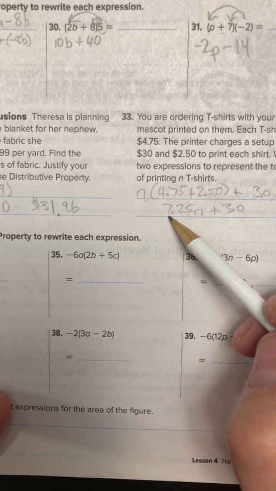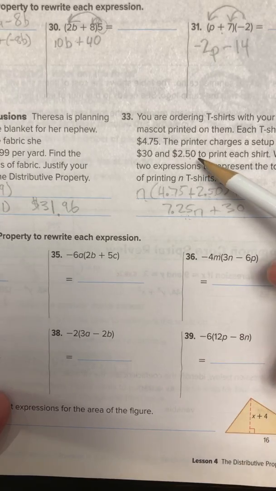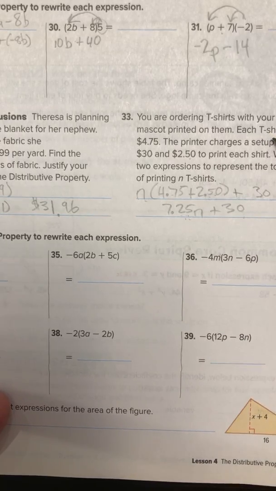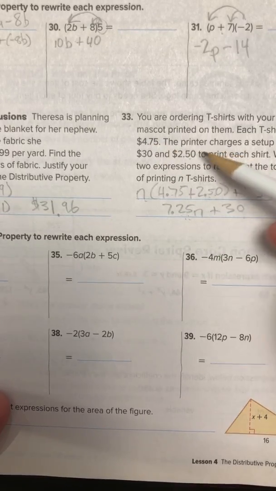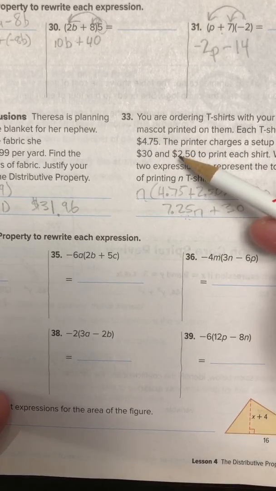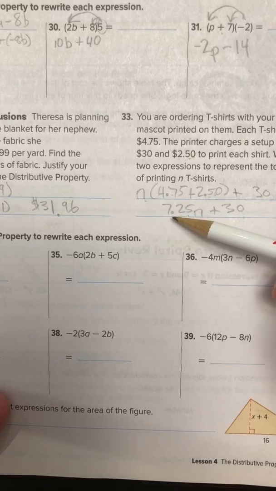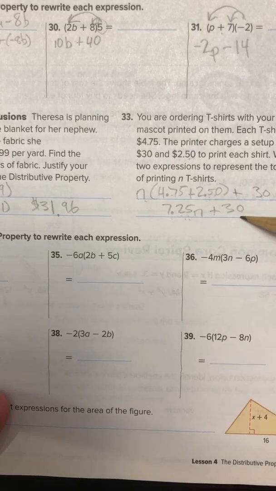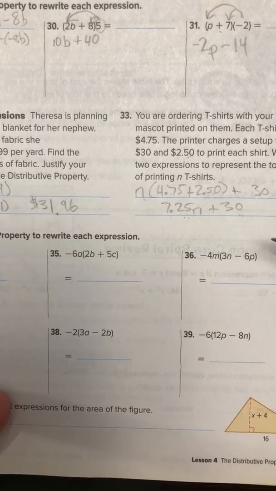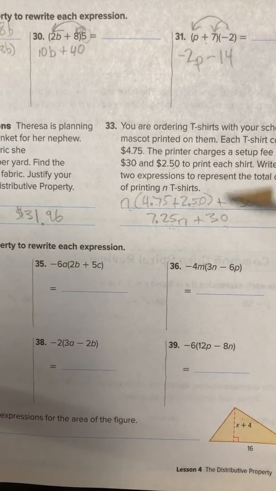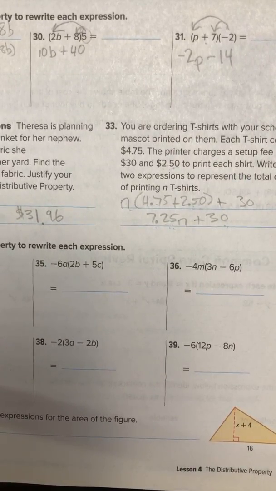It actually costs $7.25 to do each shirt. The t-shirt is $4.75. The printing to put the St. Joseph mascot on it is $2.50 per shirt. For every shirt, it costs $7.25 plus $30 to set the whole thing up. So here are the 2 expressions that they're wanting. Okay?